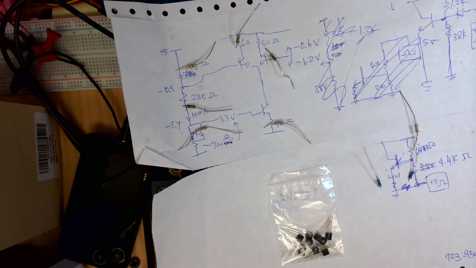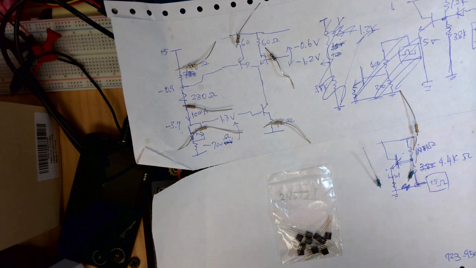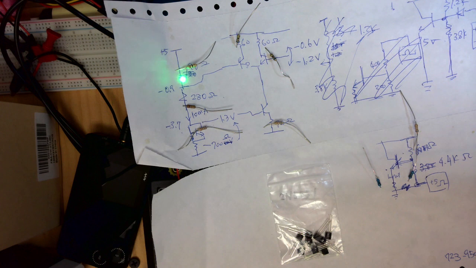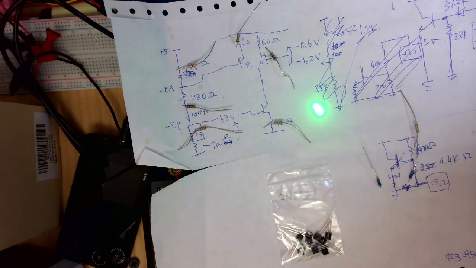Okay, I made a little sketch before assembling the circuit. This is the reference voltage generator, and the reference voltage is 1.3 volt for the current sink, and this is emitter coupling. For each resistor, pick the closest value you have in the inventory, and this input is driven by this guy.